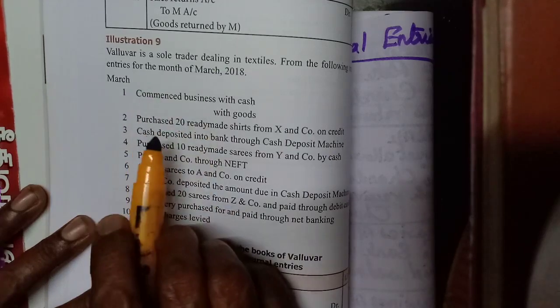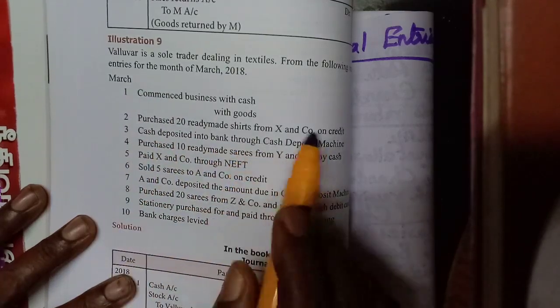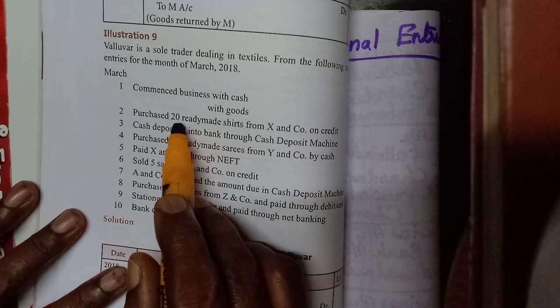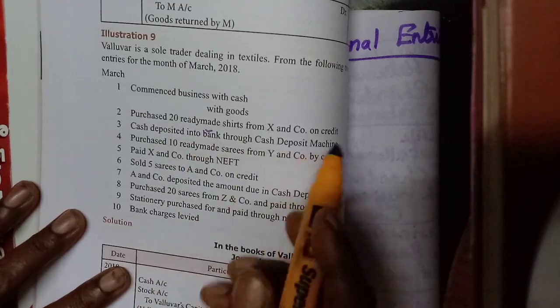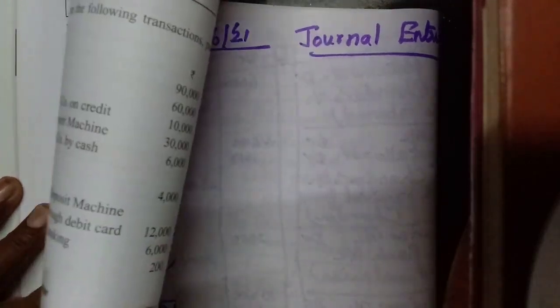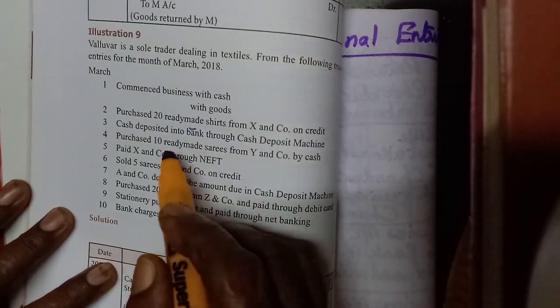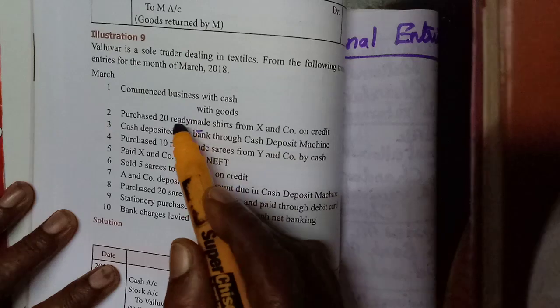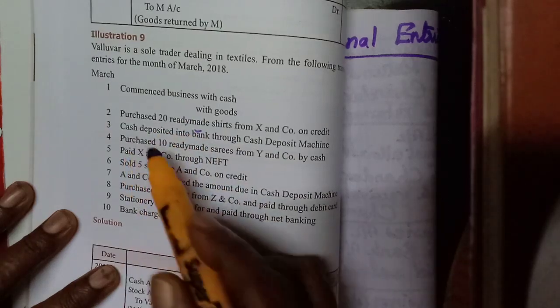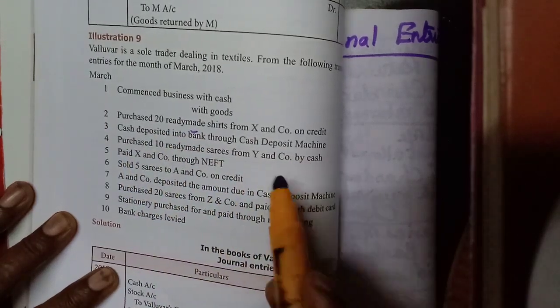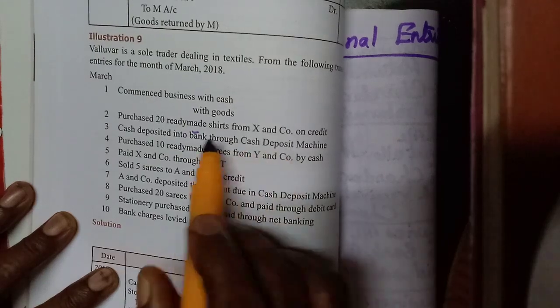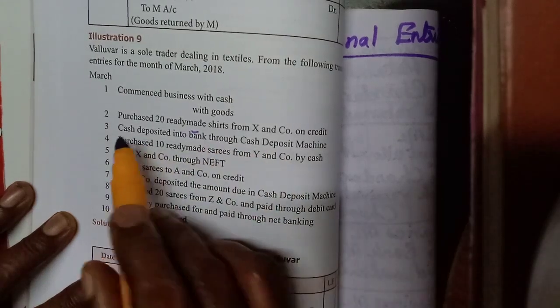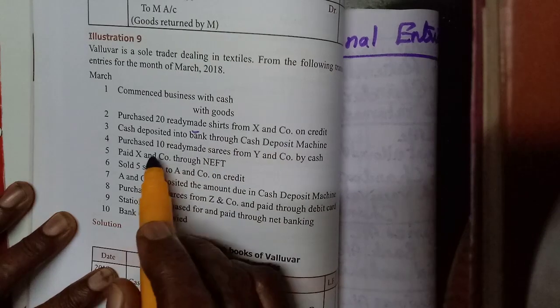Worldware's capital account. Then purchased 20 ready-made shirts from X&Co on credit, 10,000. Okay, for 20 ready-made shirts, 10,000. Okay. Then 500 each. Okay. Then cash deposited into bank through cash deposit machine. So bank is receiving and we deposit cash. So cash is going out.